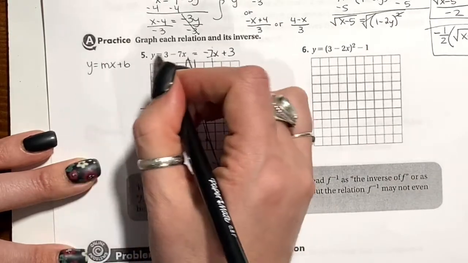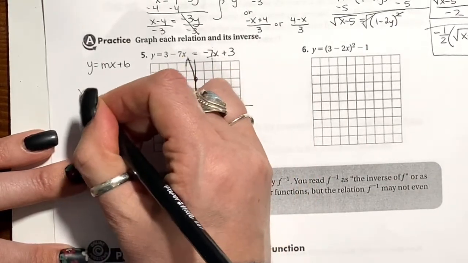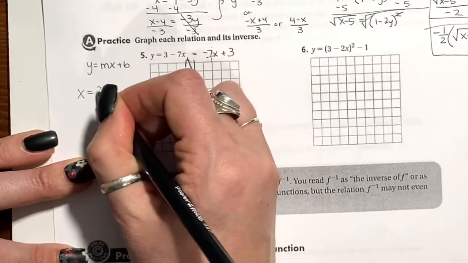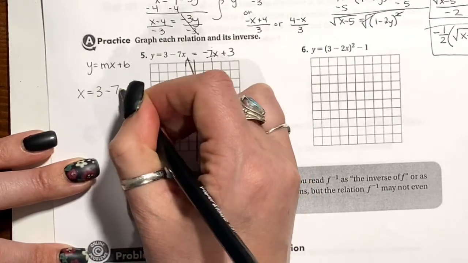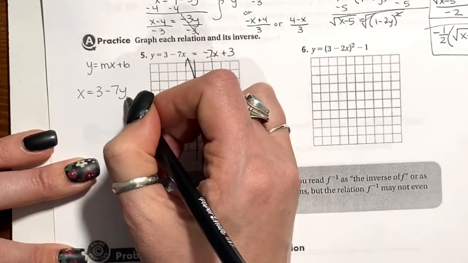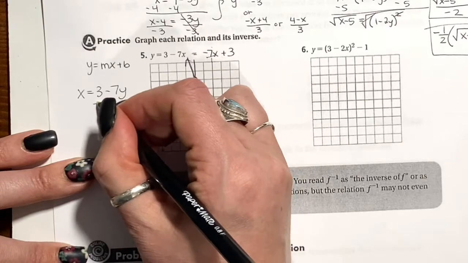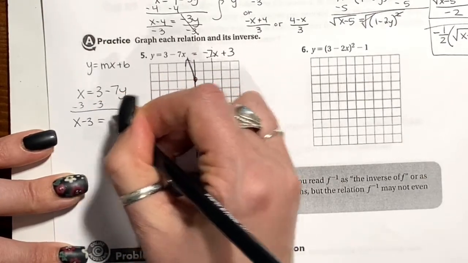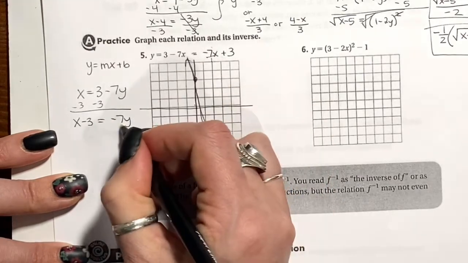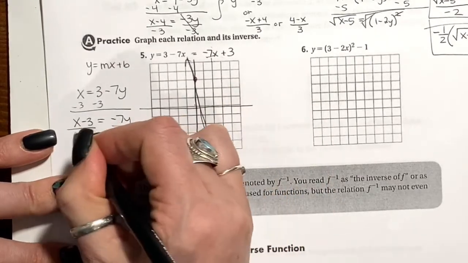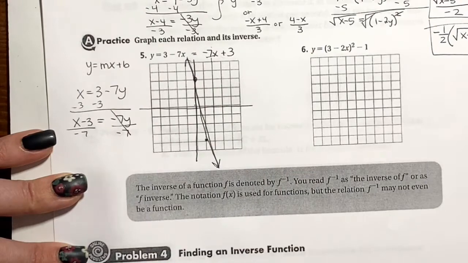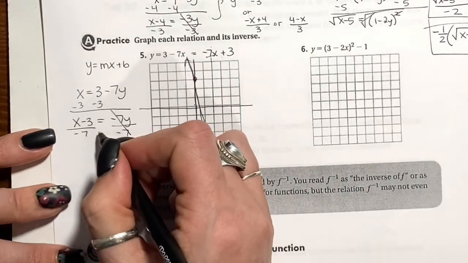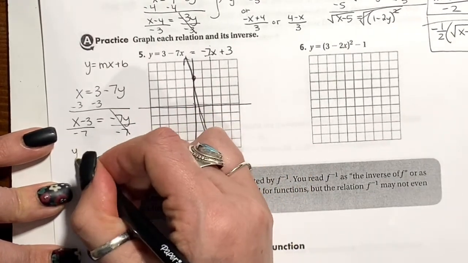So we'll need to switch our x and y. So I'm going to have x equals 3 minus 7y, and then start solving back for y. So let's minus 3 over first. We get x minus 3 equals a negative 7y. And then divide by negative 7. Those cancel. So here would be our new inverse.